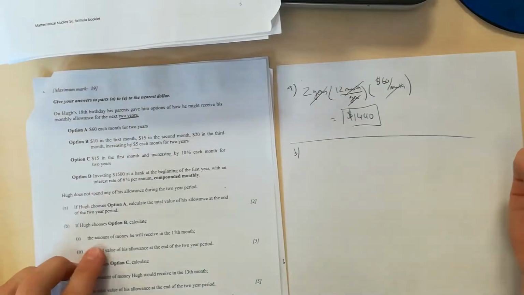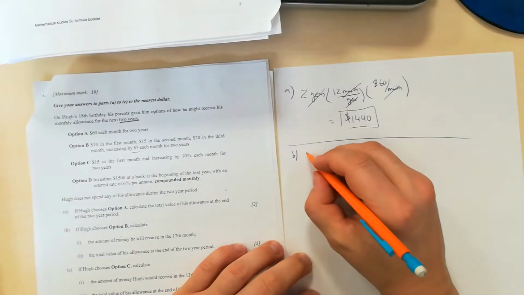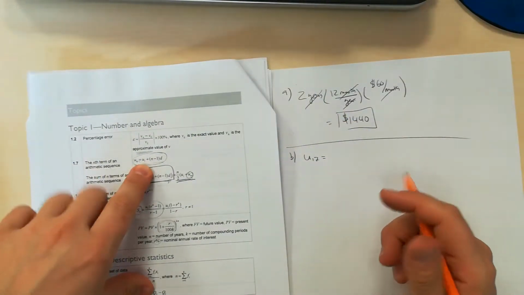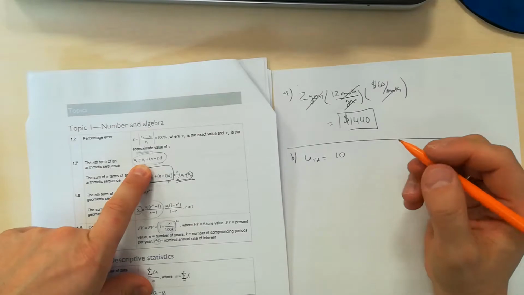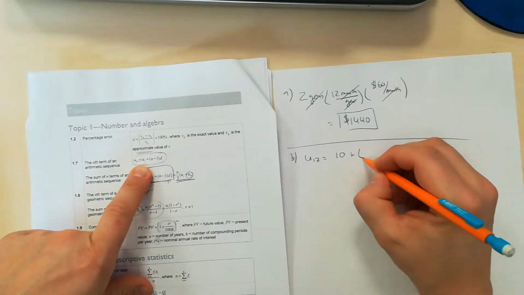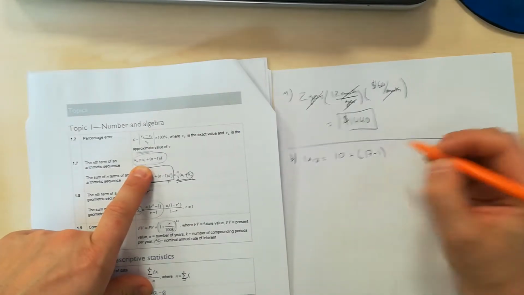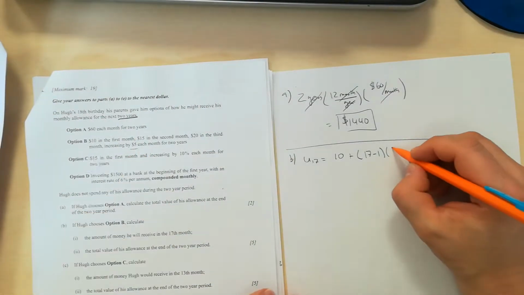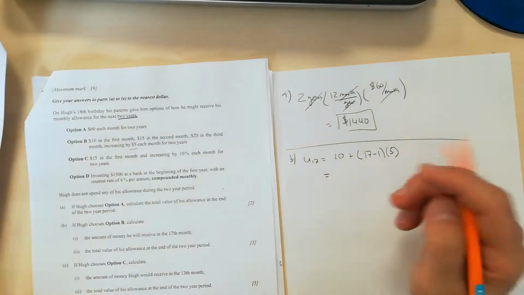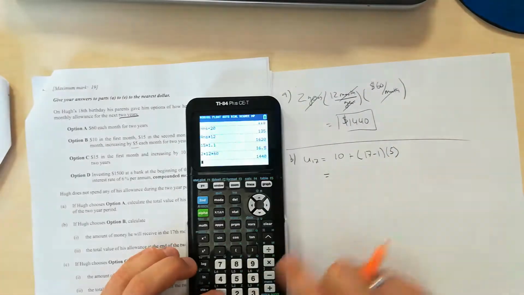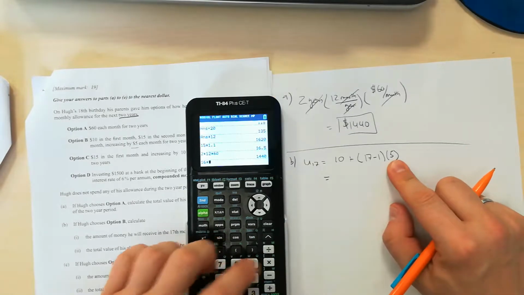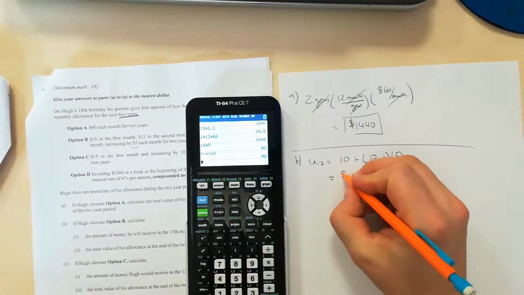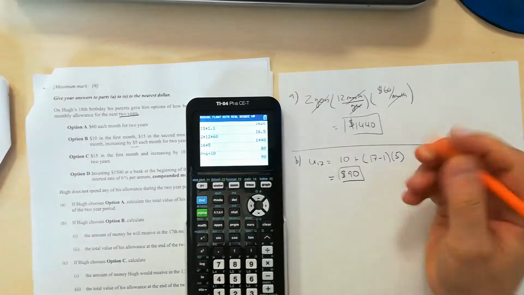So the first question asks how much money he'll receive on this 17th month. So you'd say, okay, in his 17th month, he will receive what? He will receive the amount he got in his first month, which was $10, plus n minus 1, n being 17, and d being the difference. Hopefully we saw the difference was $5 each time. So in his 17th month, he will get 17 minus 1, which is 16, times 5, which is 80, plus 10, which is 90. He'll get $90 on month 17.